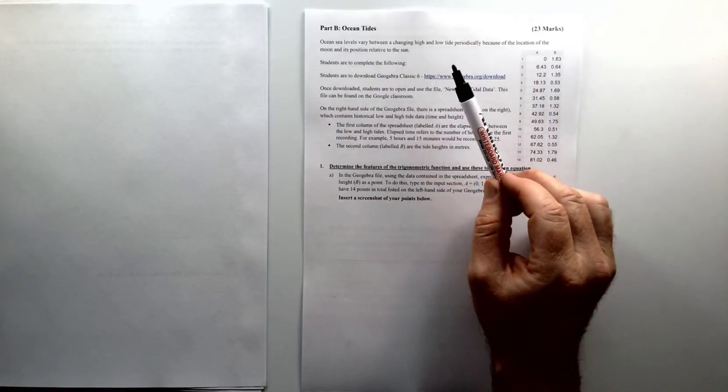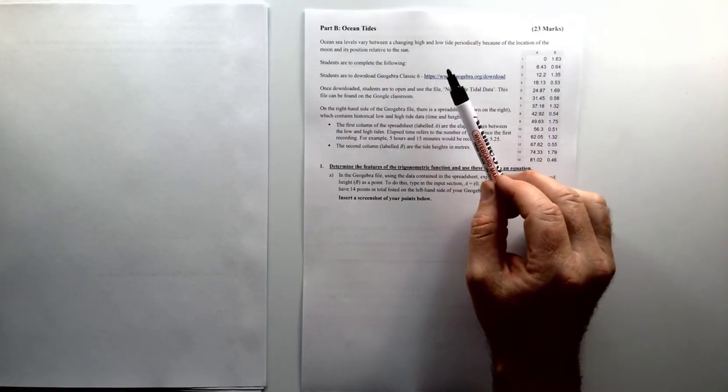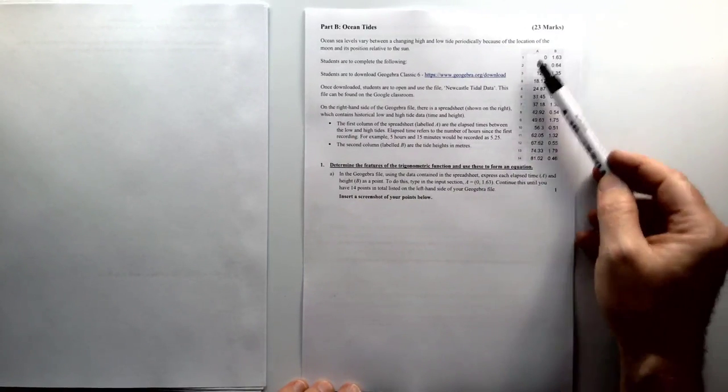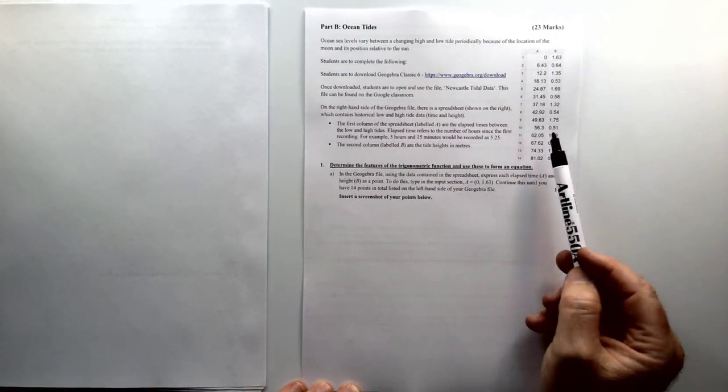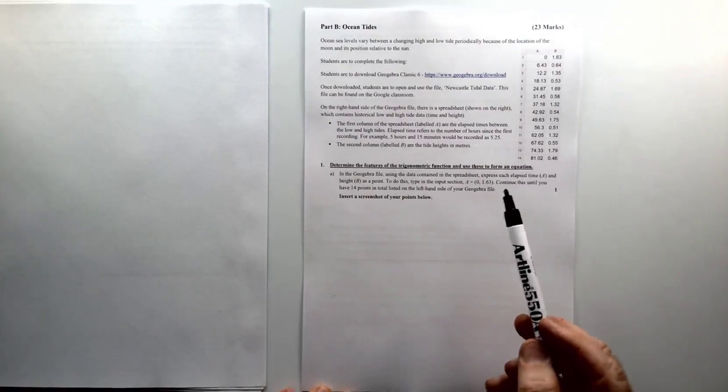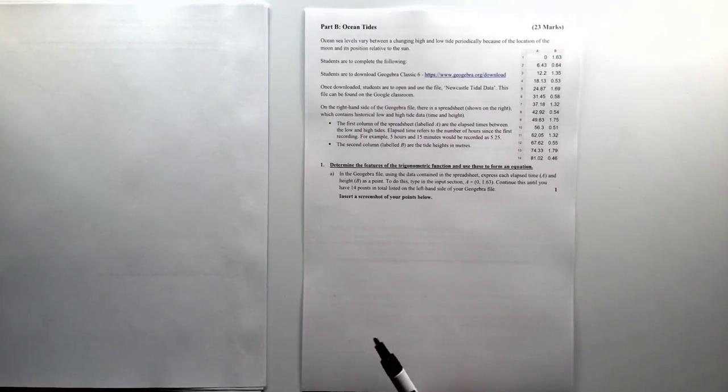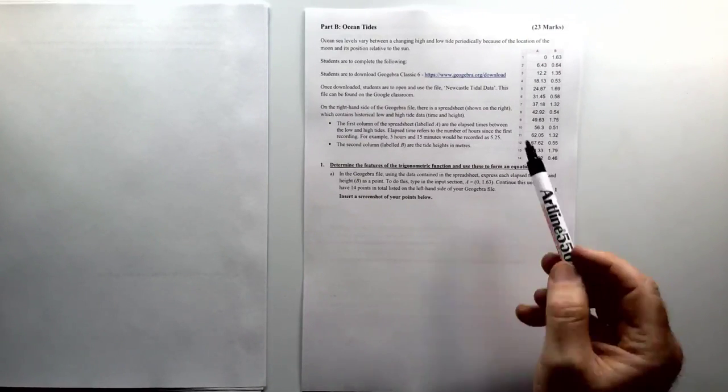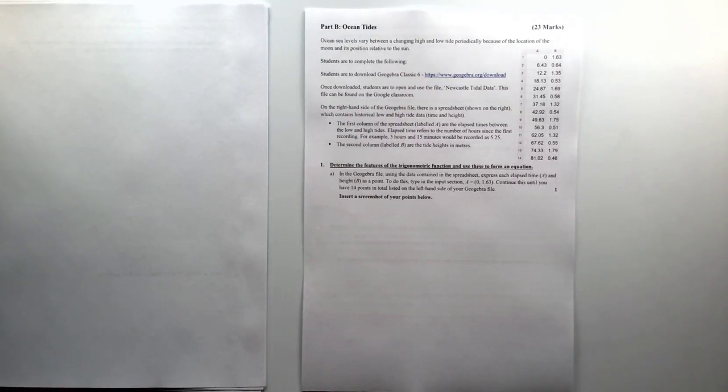As part of the assignment, on the Google Classroom, you see a link to a GeoGebra file. Look, you don't really need it, because the only thing in that GeoGebra file are these numbers here, which obviously you've got on paper here. In a moment I'll attach a screenshot off my computer of me opening up that particular GeoGebra file.